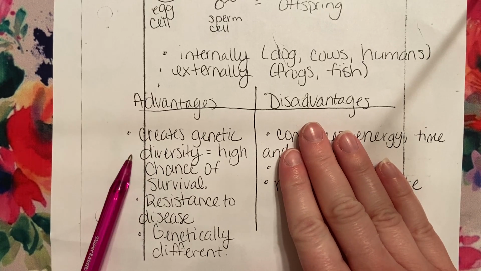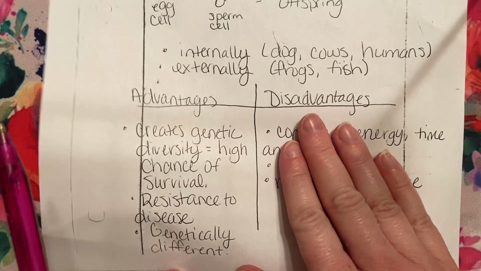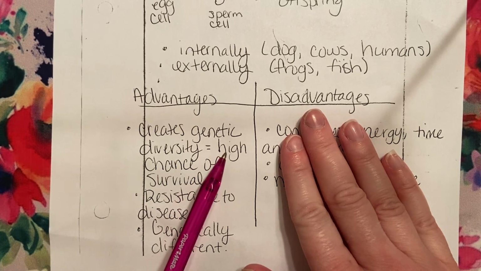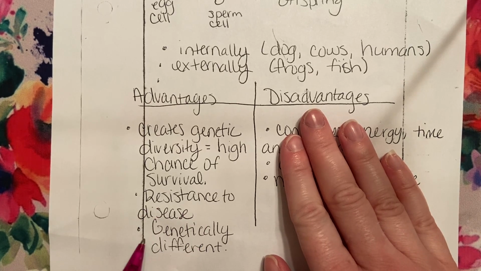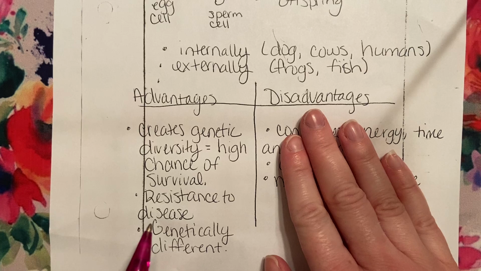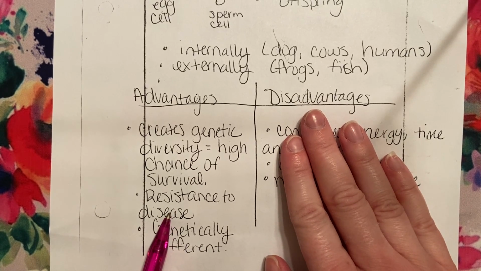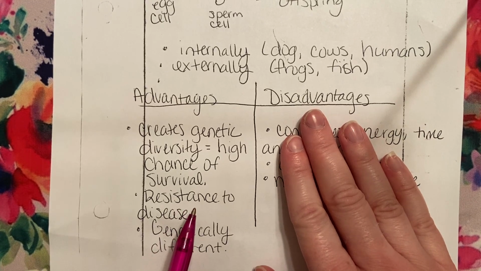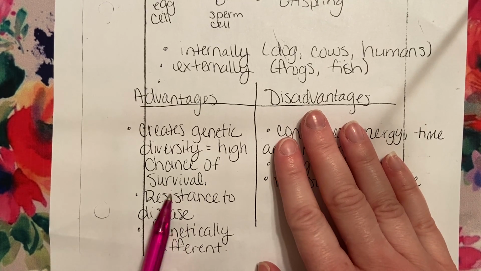The advantages of sexual reproduction is that it creates genetic diversity. When a species reproduces sexually, there's a high chance of survival. Resistance to disease, genetically different. I always use this example: if somebody walks into our classroom and coughs all over us, we are genetically different. So we're not all going to get the flu virus or a cold or the stomach bug, because we are genetically different.